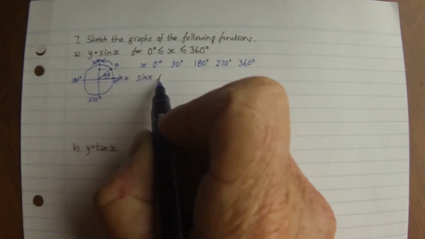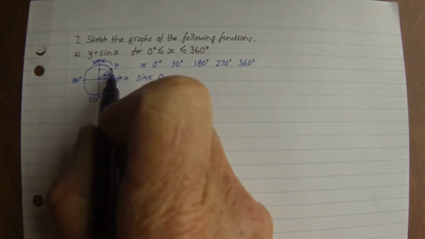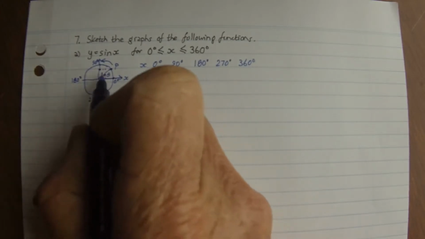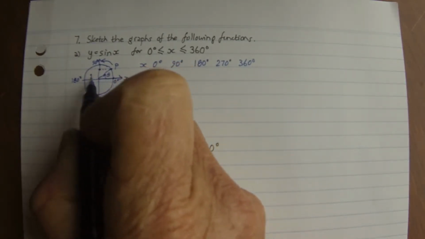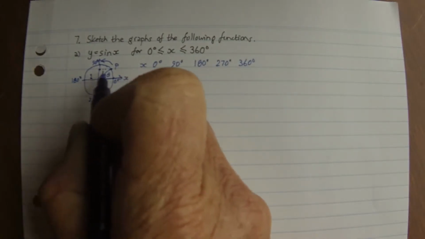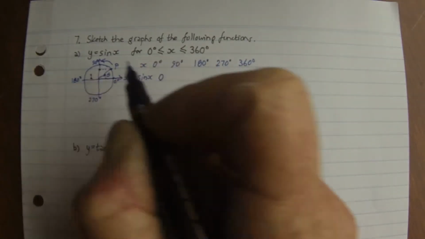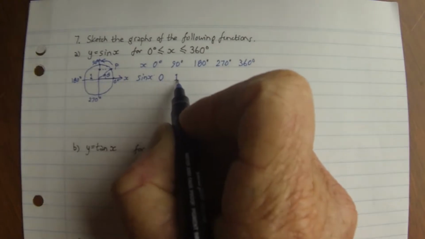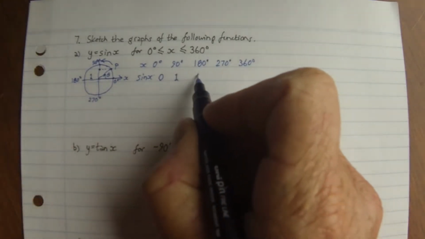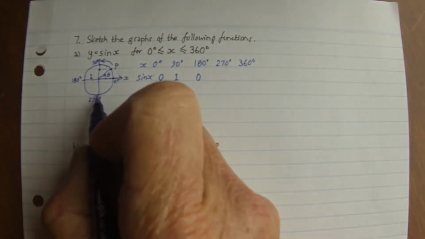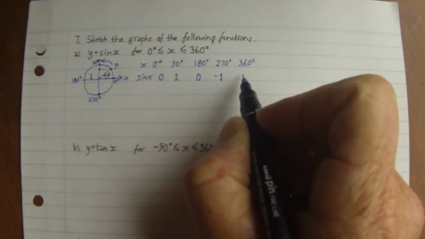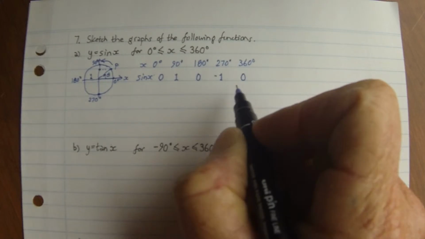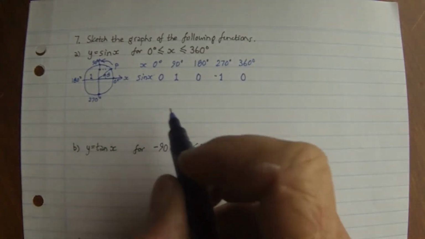The sine of 0 is 0. At the time P has moved up to here, remembering that this is the unit circle, which I forgot to stress earlier on, so the radius is 1. By the time it's up here, its y coordinate is 1. At 180, its y coordinate is 0. At 270, it's gone down to -1. And at 360, we're back at 0 again, which is what we'd expect.